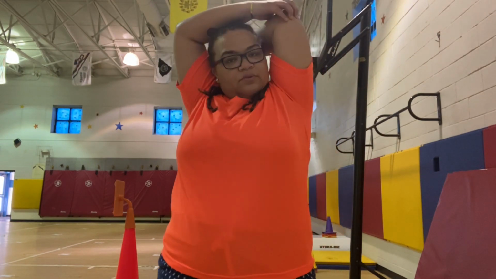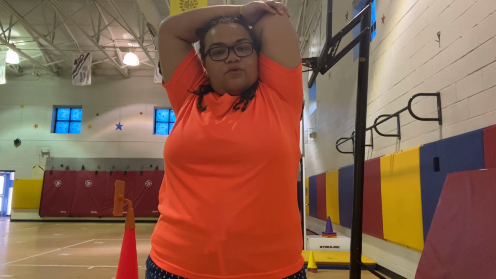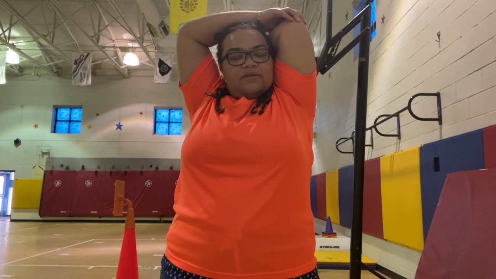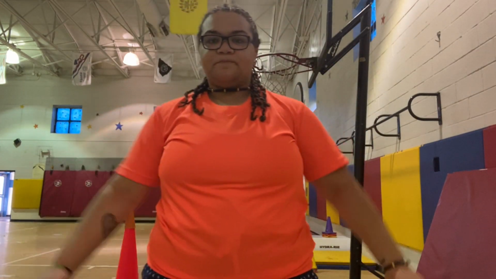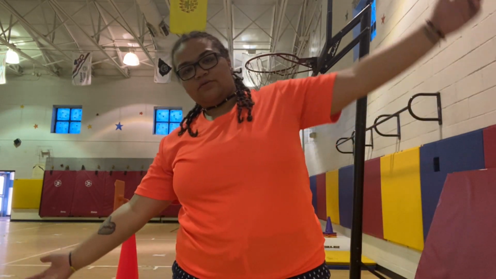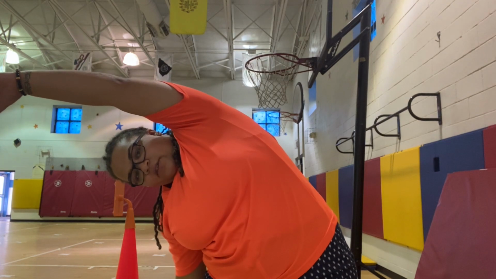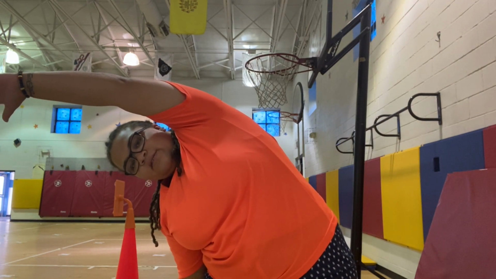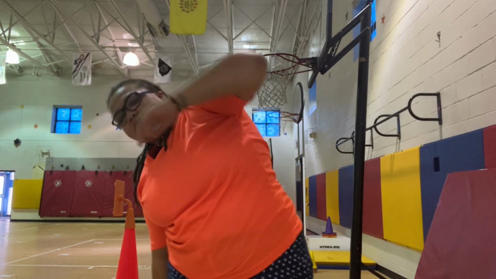Shake it out. I'm gonna do the next arm. 1, 2, 3, 4, 5, 6, 7, 8, 9, 10. Good. Shake it out. All right, then we'll lean over as far as we can go. 1, 2, 3, 4, 5, 6, 7, 8, 9, 10.